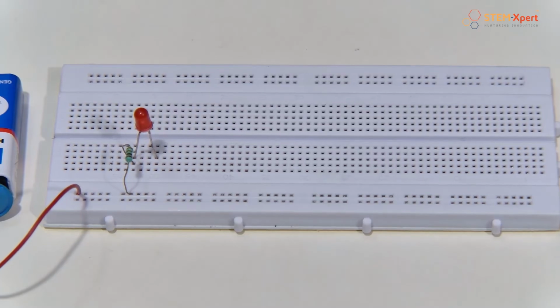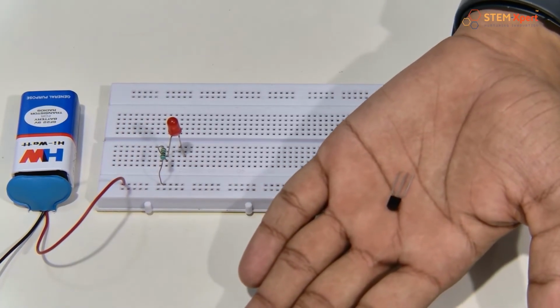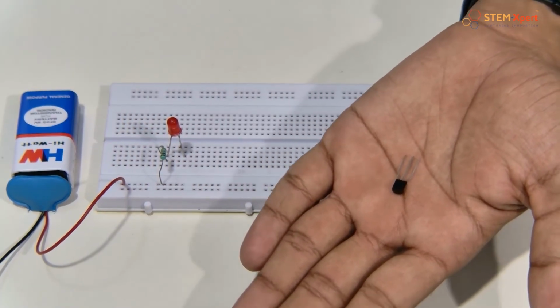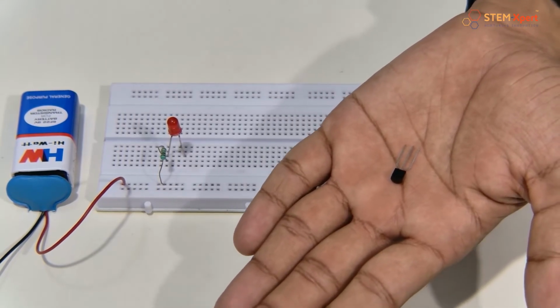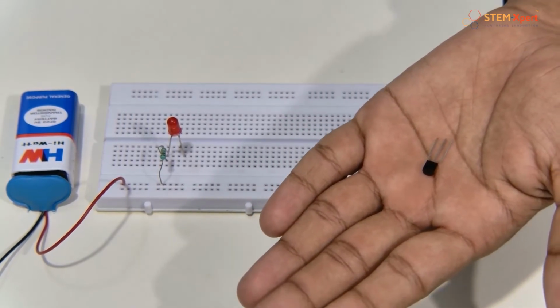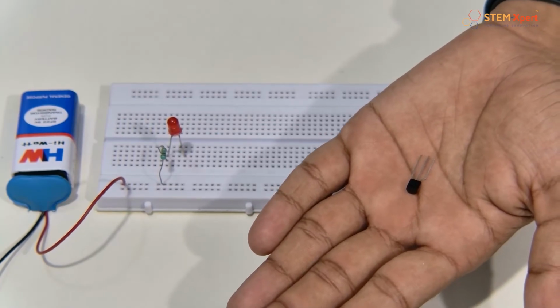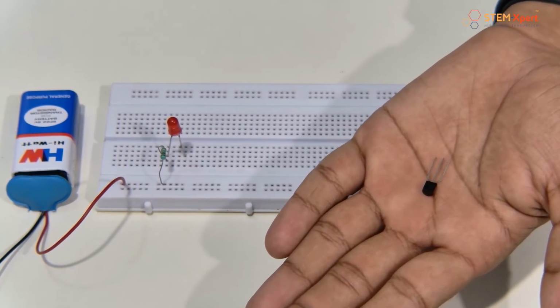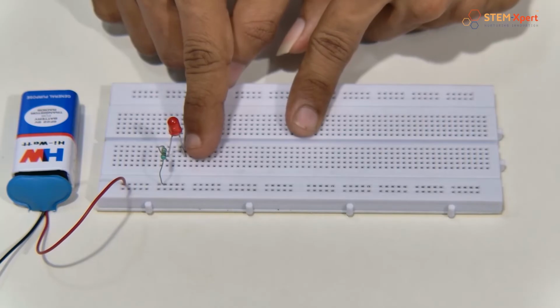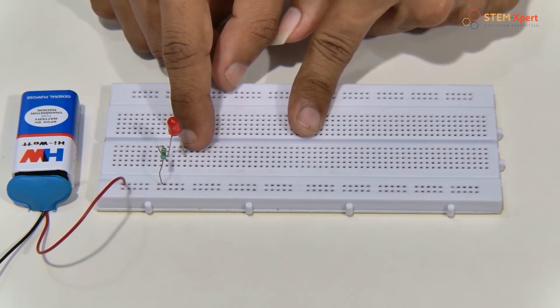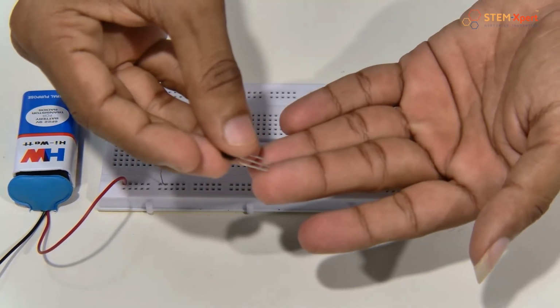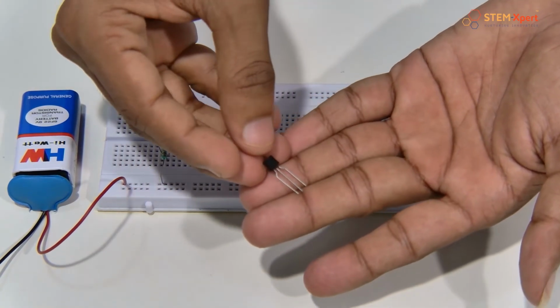I hope you have completed. Now our next step, we are going to connect the BC547 transistor along with the negative of the LED. We know that we need to connect the collector terminal of our transistor along with the negative of the LED. So here right now each and every point will act as LED's negative, and we know how to identify the collector terminal of our transistor.